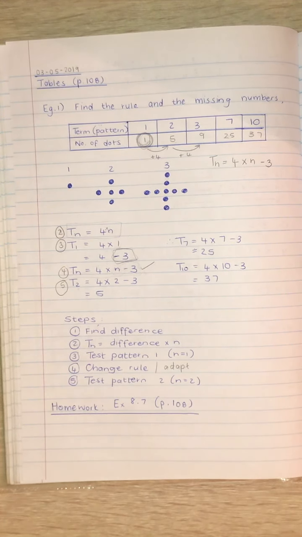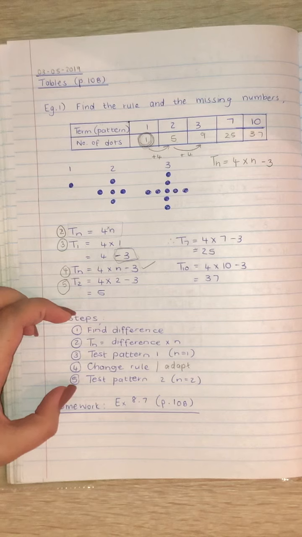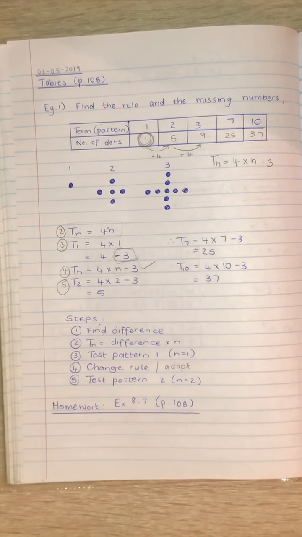Now guys, I know this sounds a bit confusing, but please just go through this, practice a few. You'll see you've got to do exercise 8.7 for me. So that whole exercise is based on this method. Follow the same 5 steps for every single question and you won't go wrong.